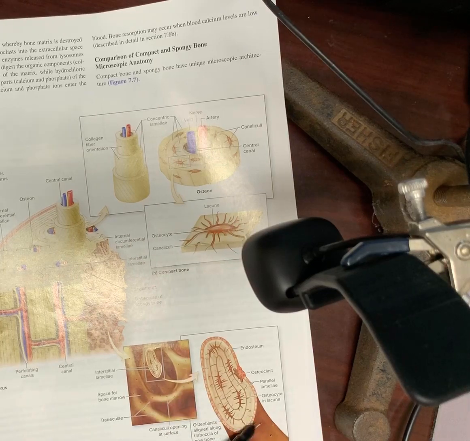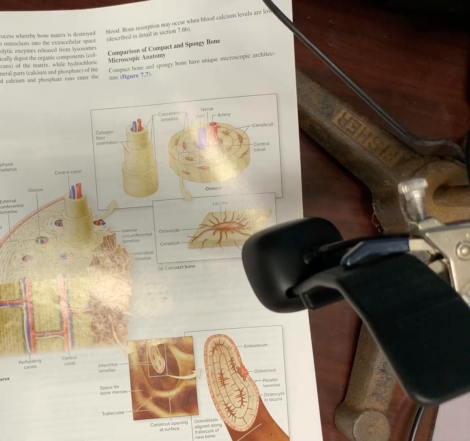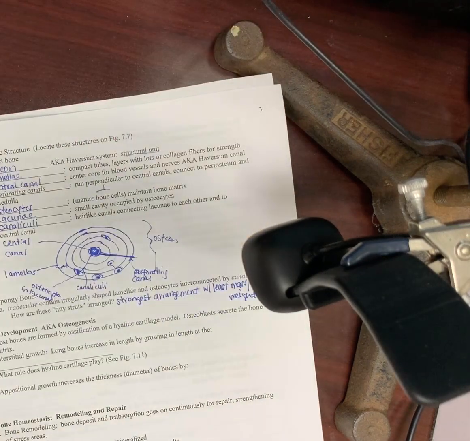So here, endosteum, there's your osteocyte, still in lacuna. The canaliculi are open at the surface so that they can connect to everything else. Hopefully that makes somewhat sense. If not, I understand. All right. Let's switch gears.